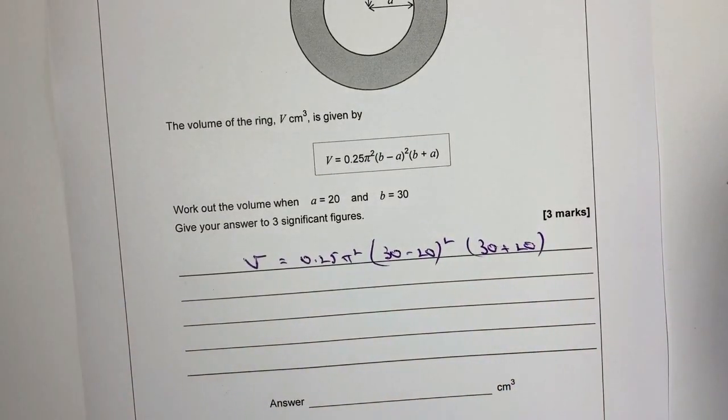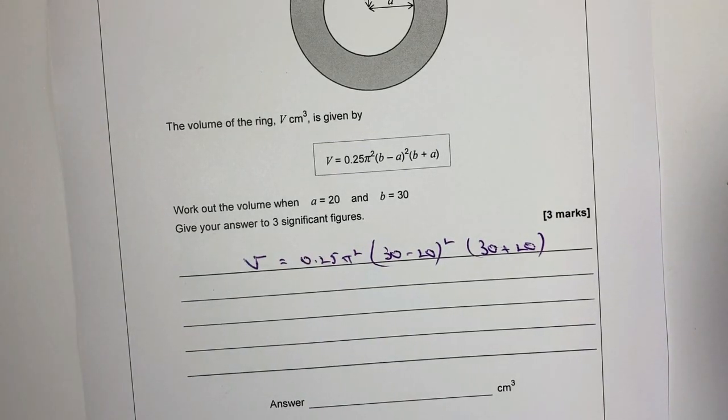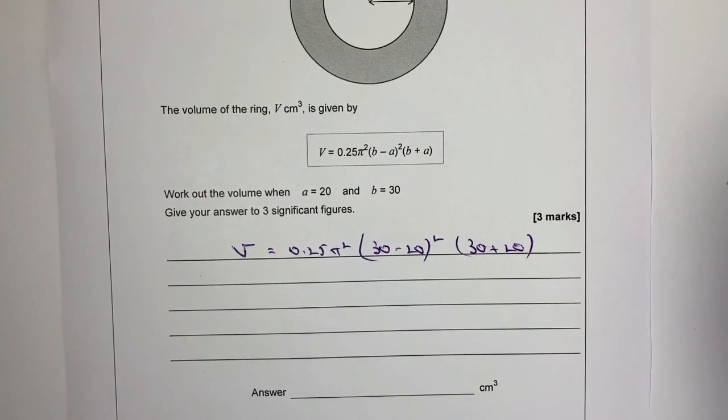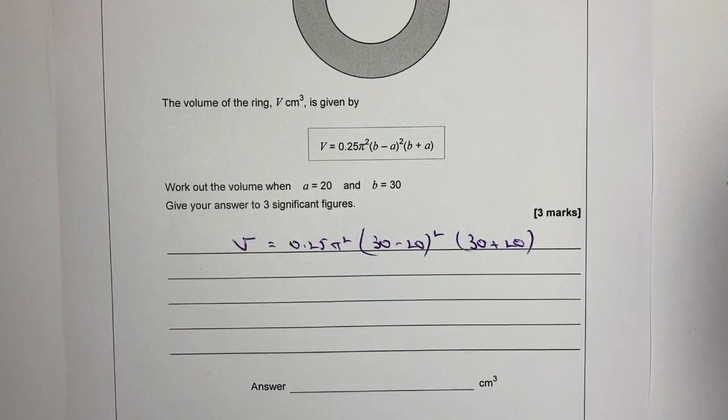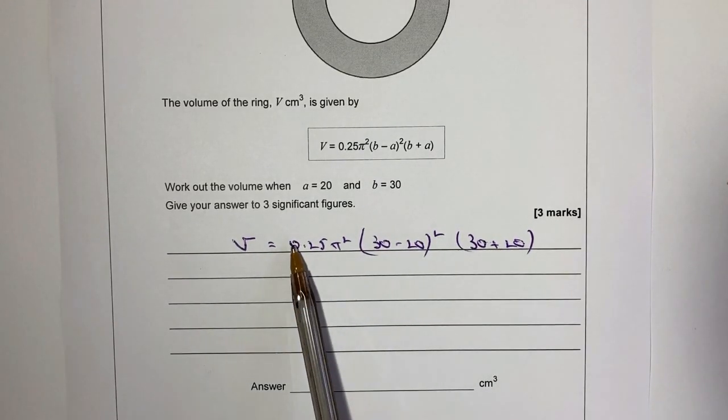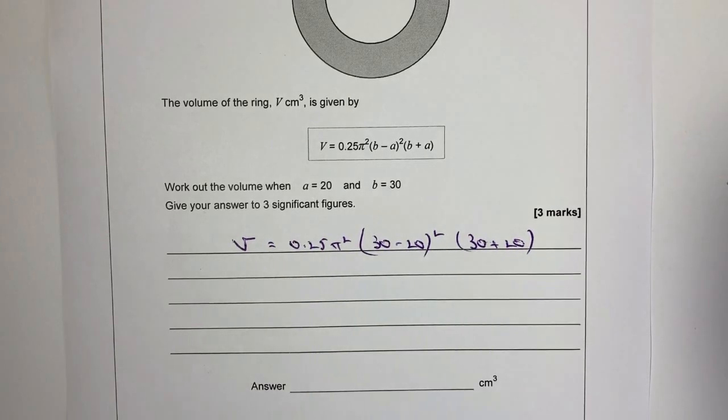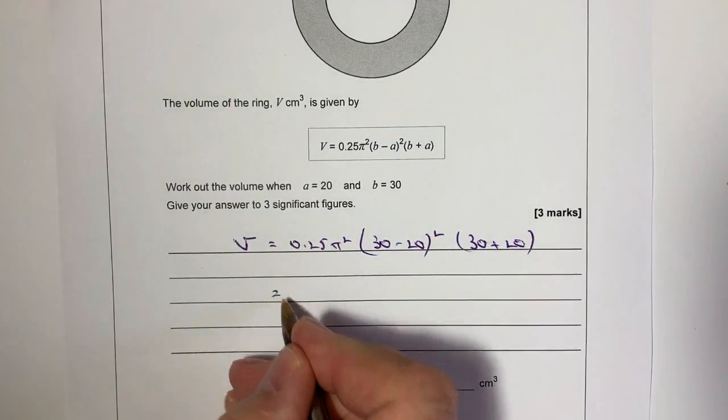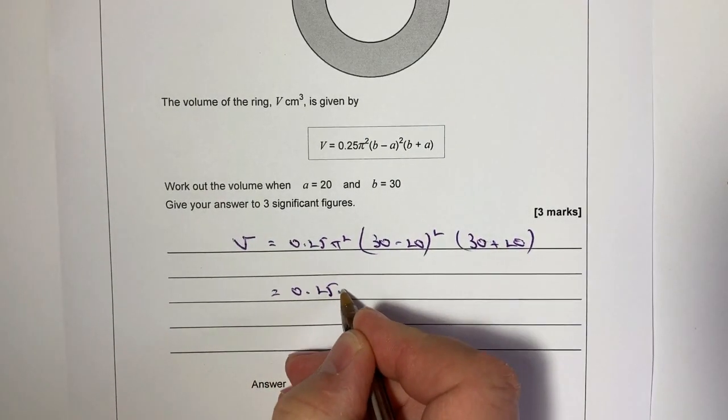Now the reason this is a 3-mark question, apart from understanding it, is you've got to be a little bit careful about your application in a calculator. A lot of calculators now are a bit more sophisticated, but you've got to remember BIDMAS always. So the bit that you're interested in is always making sure that you follow BIDMAS. This particular bit, 0.25 pi squared, you can put into a calculator and work out as a decimal if you wanted to.